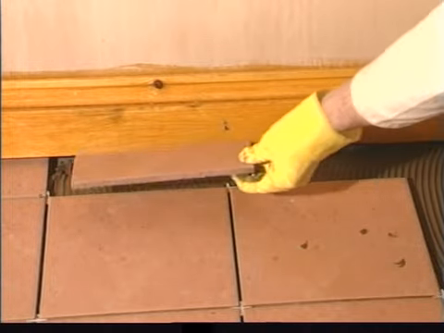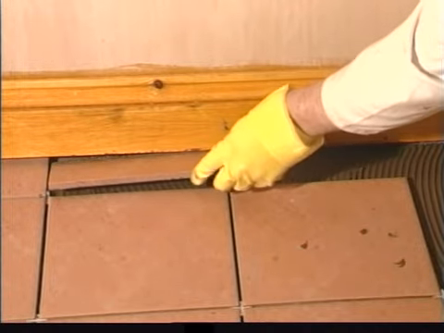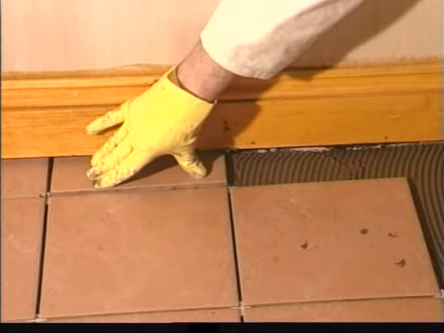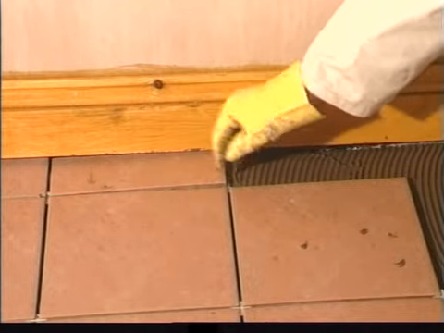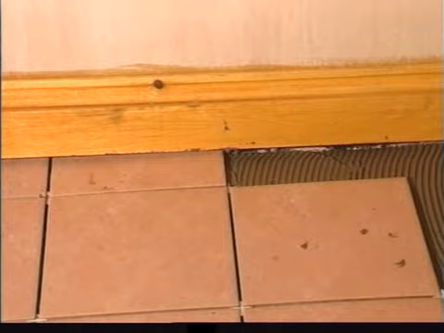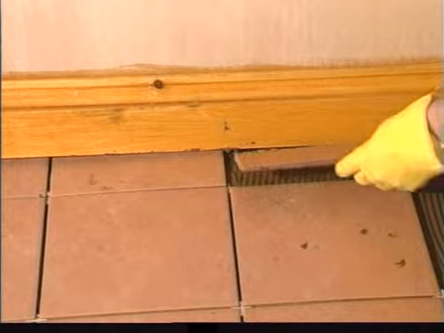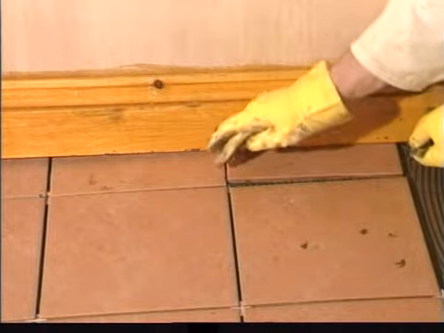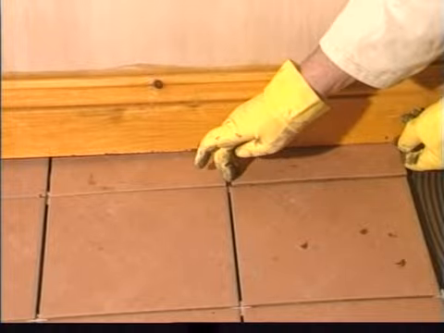Cut the perimeter tiles with the tile cutting machine and lay. Here there's enough room to ease the tiles underneath the skirting board. This does make the finished floor look much neater.